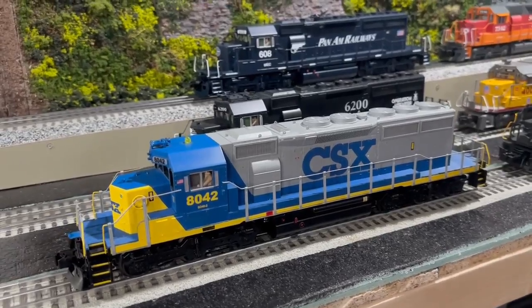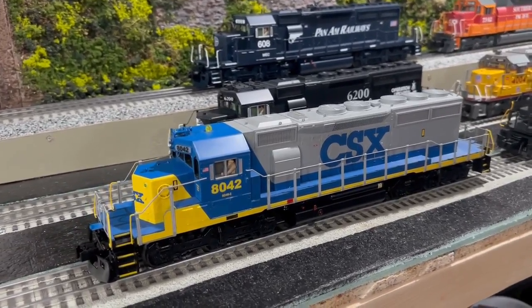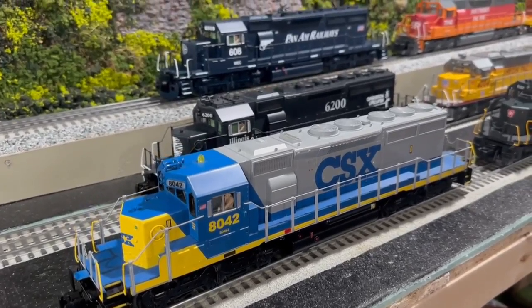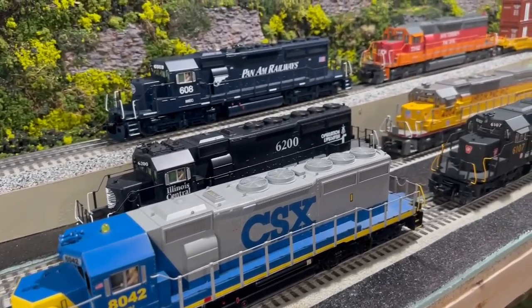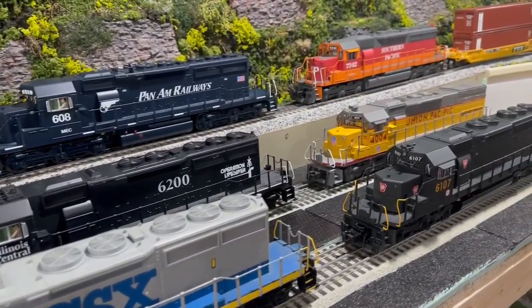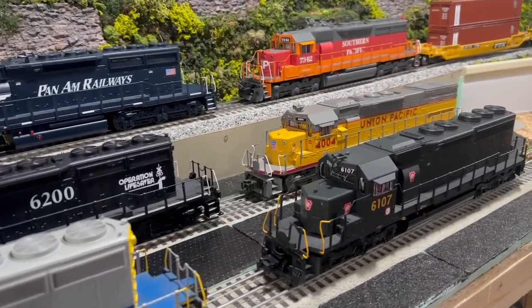Hey, how about this? I got a nice, heavy, long train on the layout right now. Why don't we get these guys all pulling the train to see what kind of pulling power they all have? And I think you'll be surprised at what the capabilities of these are.